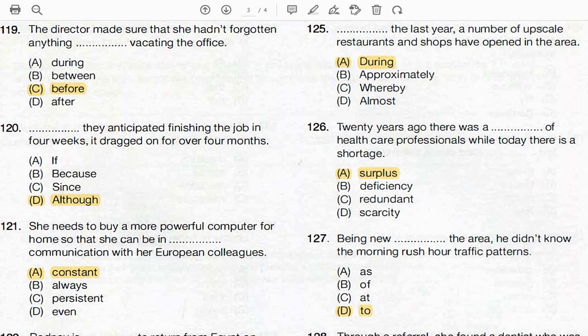Let's go next. Being new to the area, he didn't know the morning rush hour traffic patterns. So D, being new to an area, is a set expression. So you need to please learn it by heart. A option, B option, and C option, as of, at, all these prepositions work grammatically, but none fits the expression.